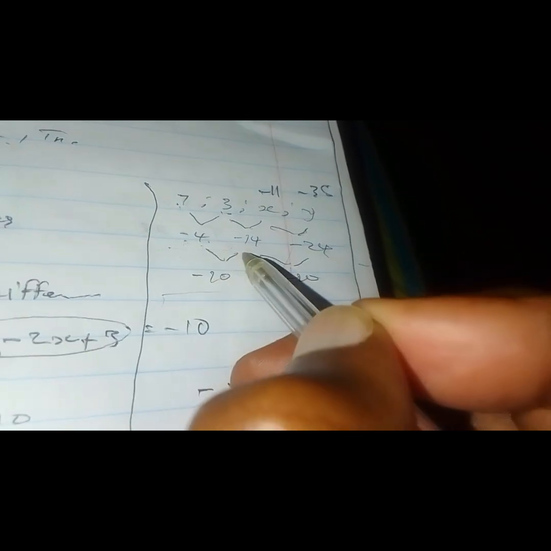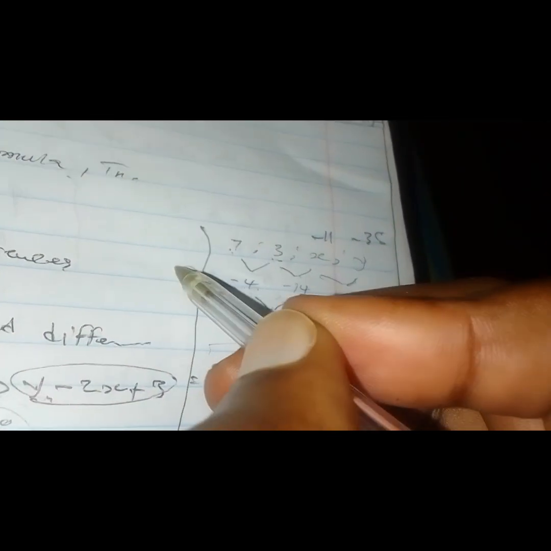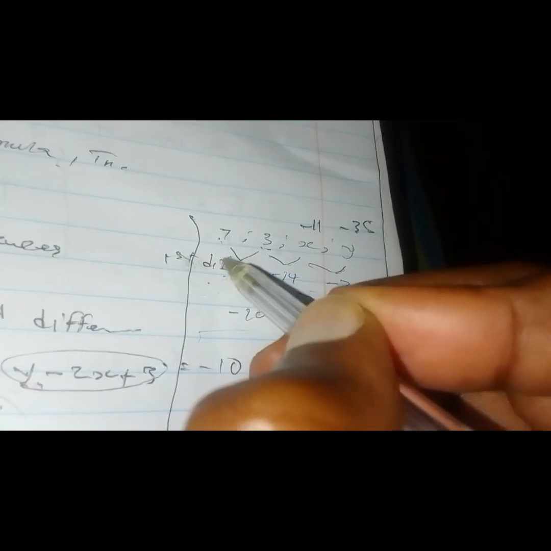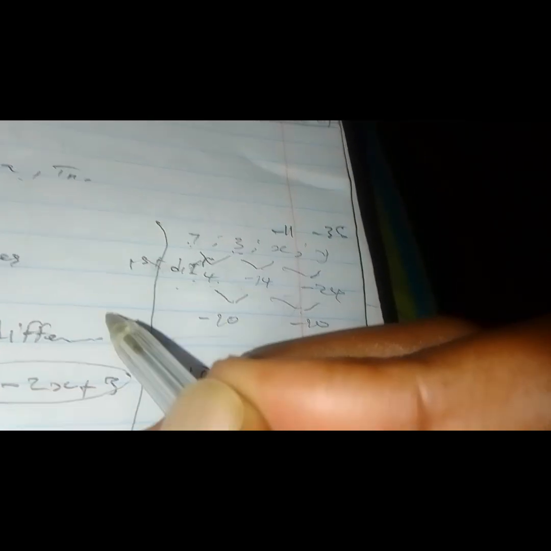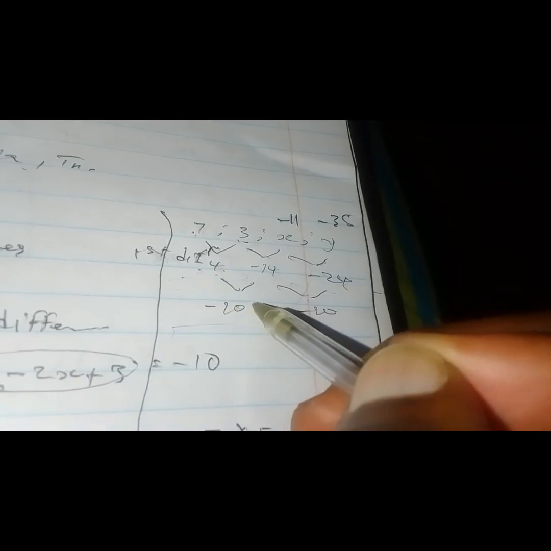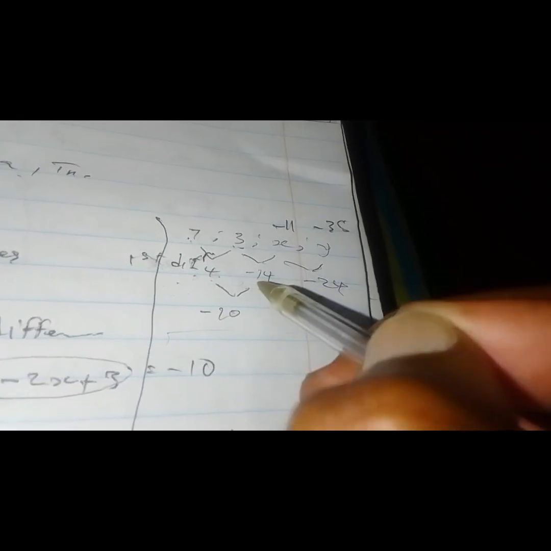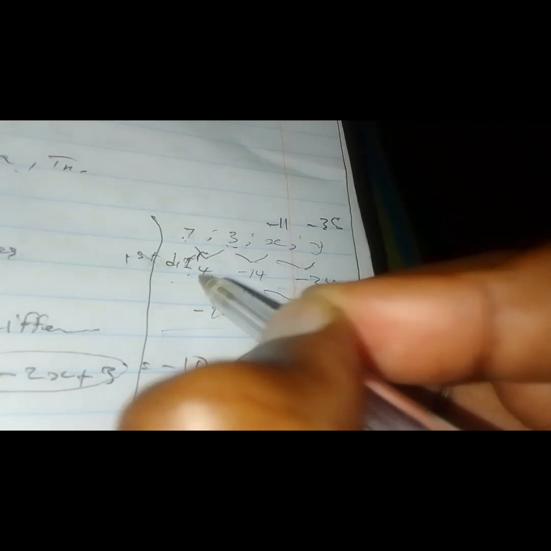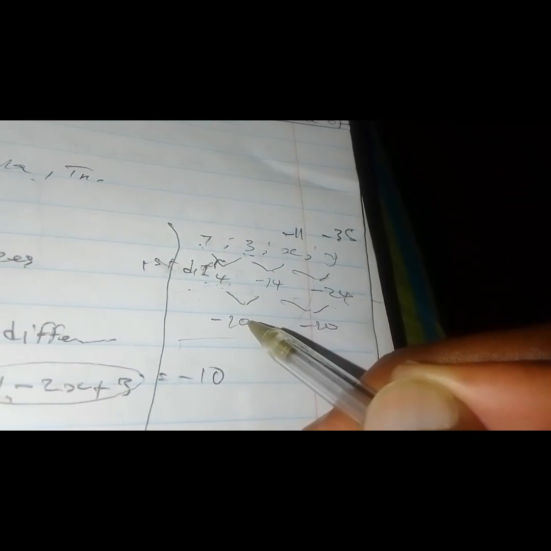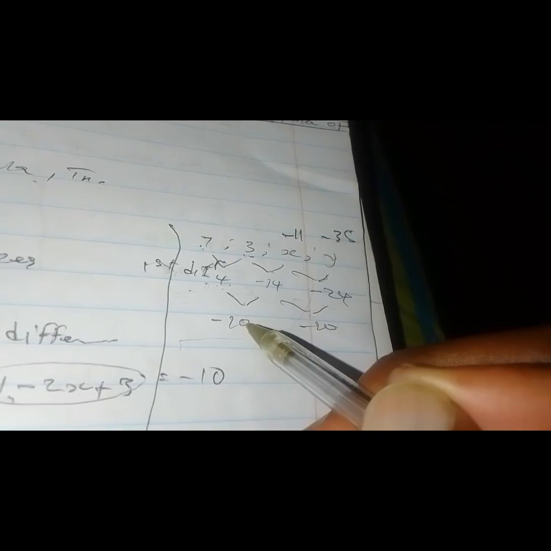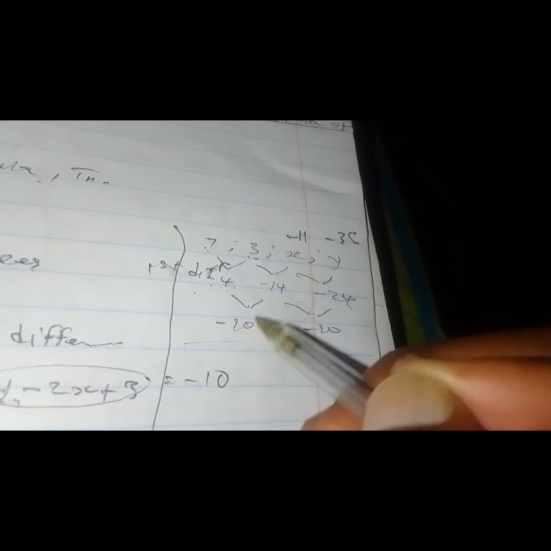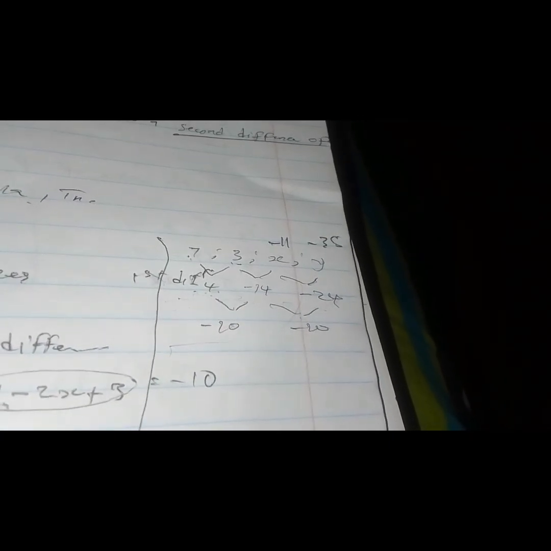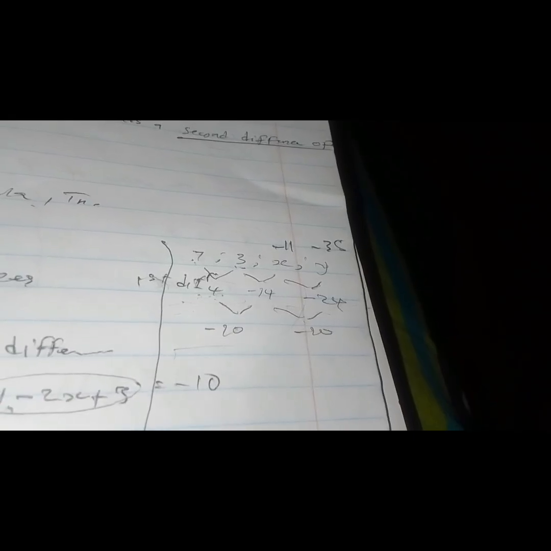We have negative 4, negative 14, and negative 24. So we have our first difference, right? So then let's find our second difference. Our second difference value was given, it was negative 10. So okay, let's prove that. Negative 14 minus 4 is what? It's negative 14 minus, yeah, it's minus 4, right?